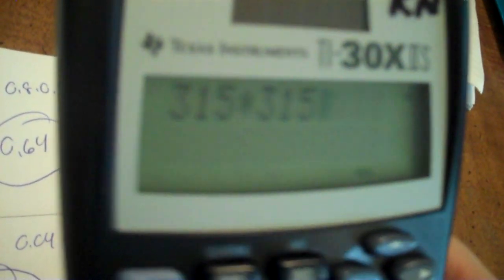0.04 times 0.04. That's called the base, that's called the exponent. 0.0016. 315 to the second, 315 times 315. 99,225.